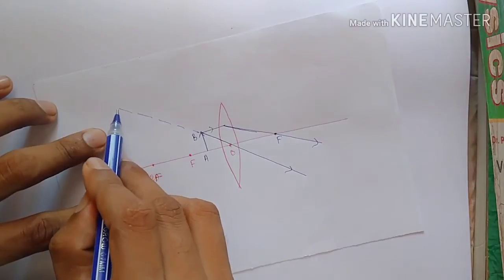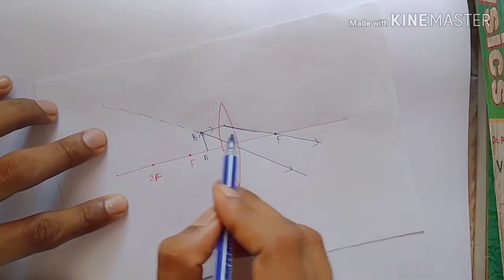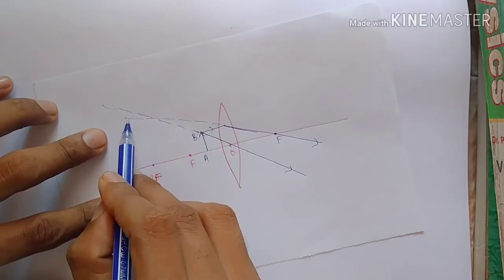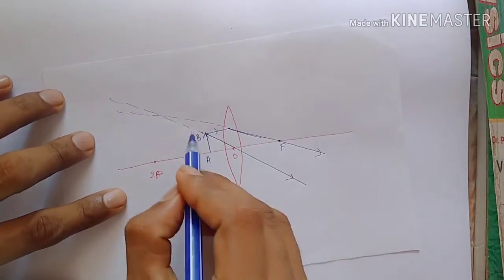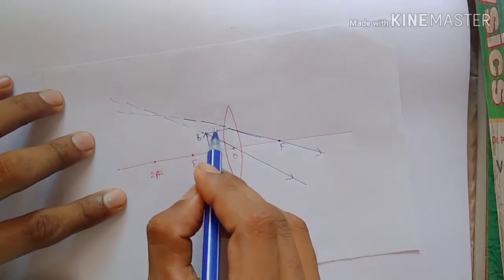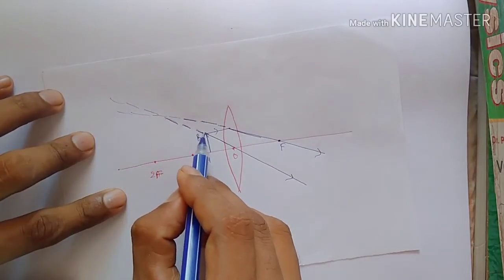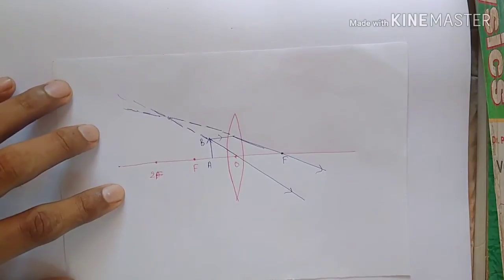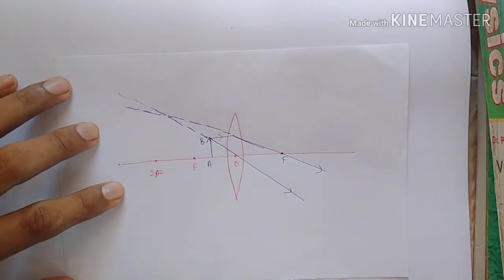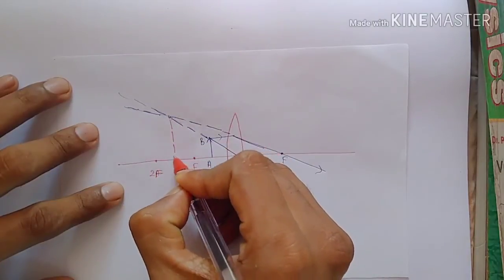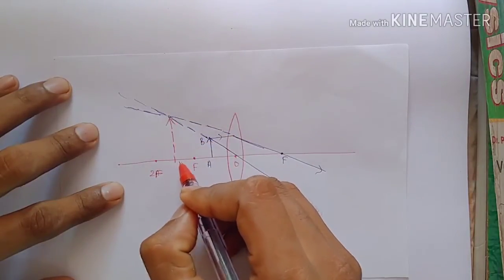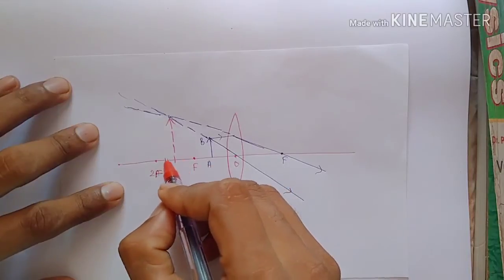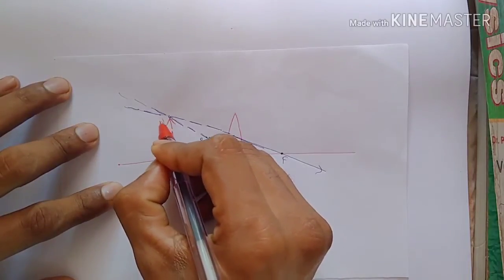The initial light ray is extended back like this. The second light ray is also extended back like this. The two light rays are tending to converge at a common point, and at this common point we will get an image of that object, and I'm making it as a dotted line. That is because the image is virtual, erect and magnified, and A dash B dash is our image.